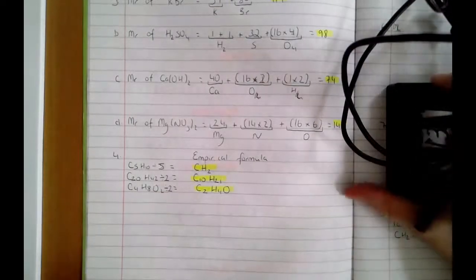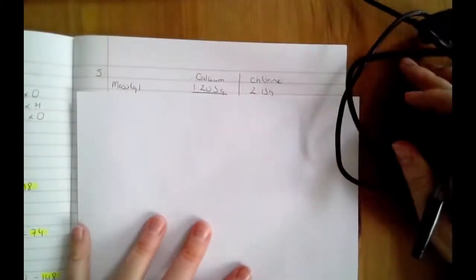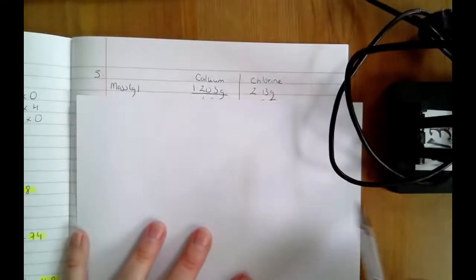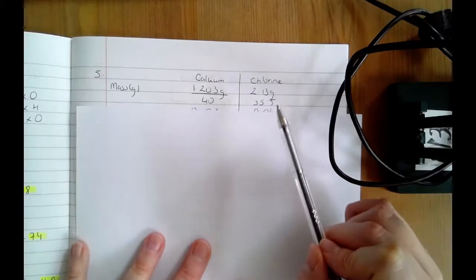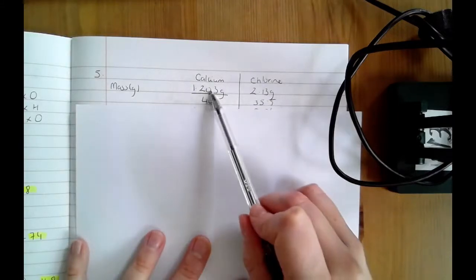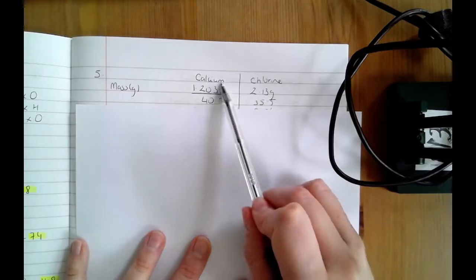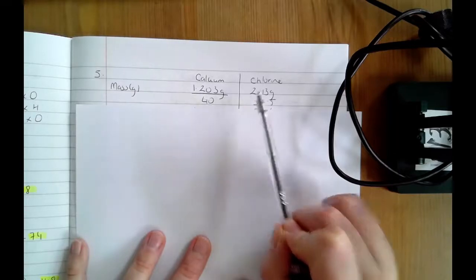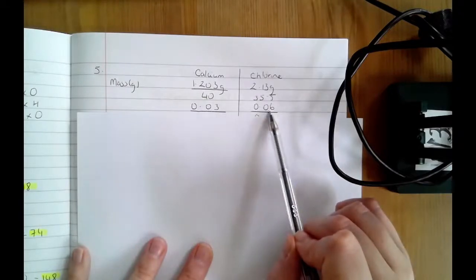They can also ask you to calculate empirical formula using mass. If they do, it'll be typically a 3 or a 4 mark question. So in question 5, you are given the mass of calcium and the mass of chlorine. So I've gotten these numbers straight from the question. You are also given the mass number from the periodic table. So 40 for calcium, 35.5 for chlorine. Your first step is divide the mass in grams by the mass from the periodic table for both. Okay, and when you do that, you get 0.03 for calcium and 0.06 for chlorine.